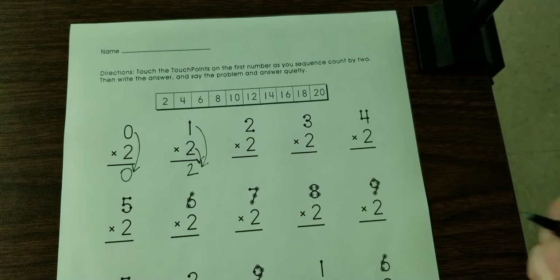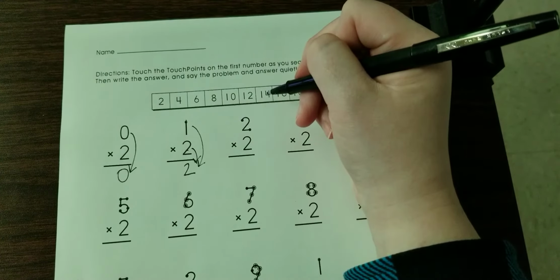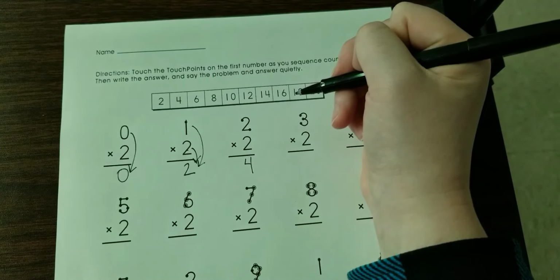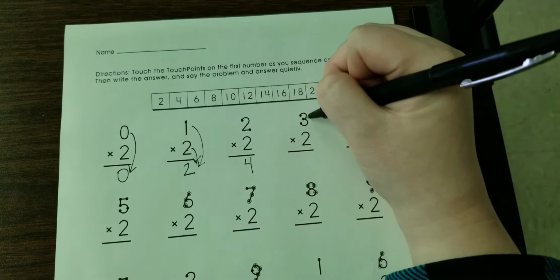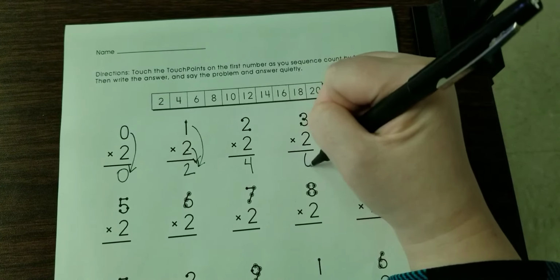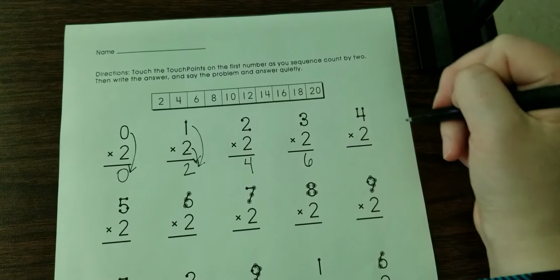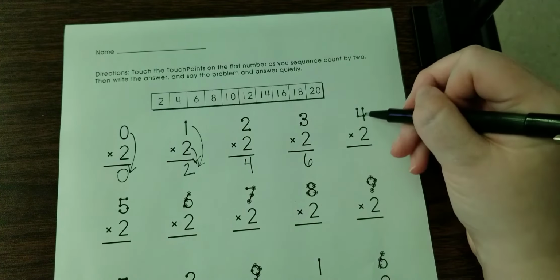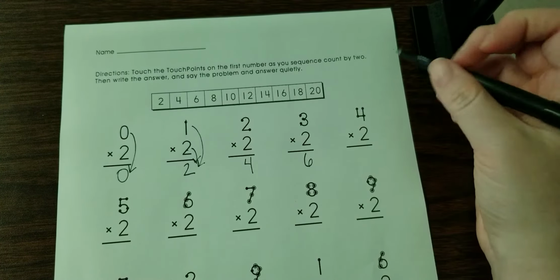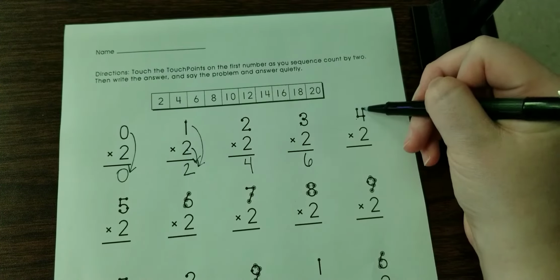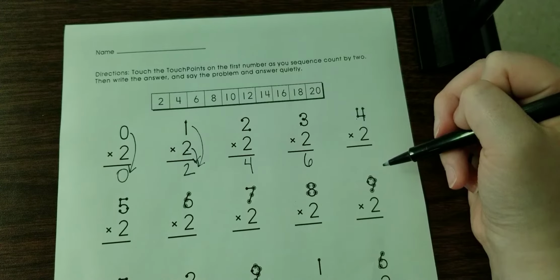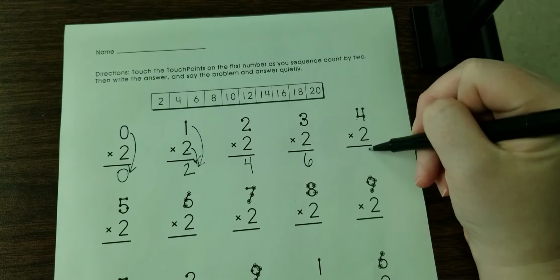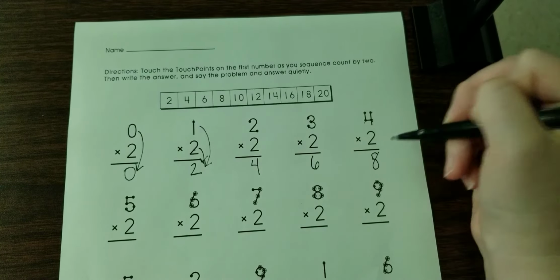2 times 2. I see 2 touch points, so I'm going to count by 2's 2 times. 2, 4. 2 times 2 is 4. 3 times 2. 2, 4, 6. 3 times 2 is 6. Using our skip counting chart, see if you can do 4 times 2 as I touch the touch points. Did you get 8? Let's try it together. 2, 4, 6, 8. 4 times 2 is 8.